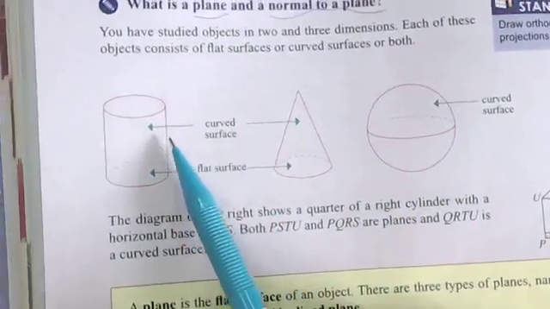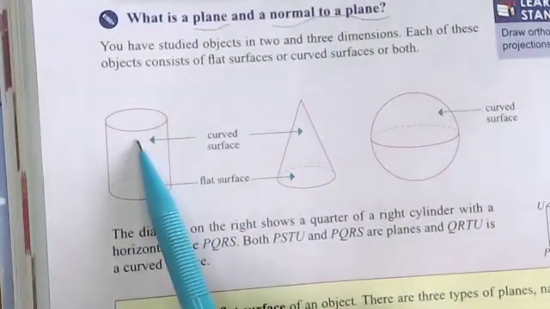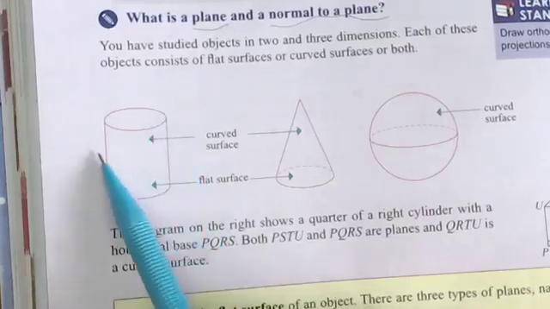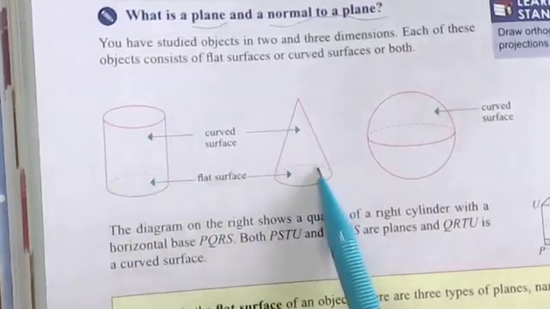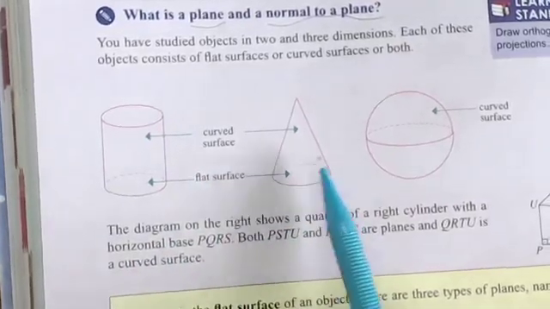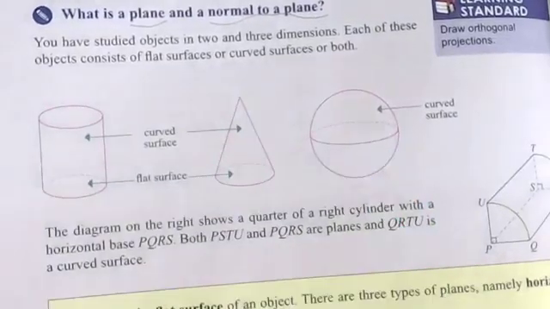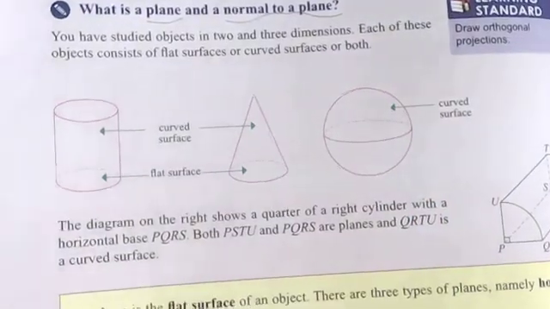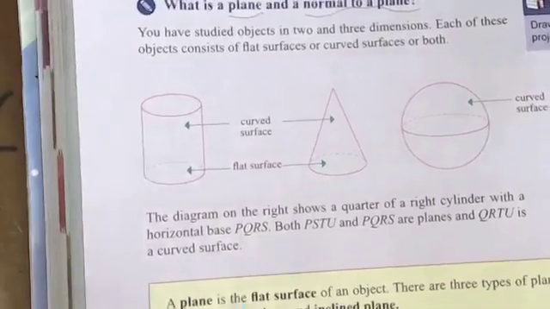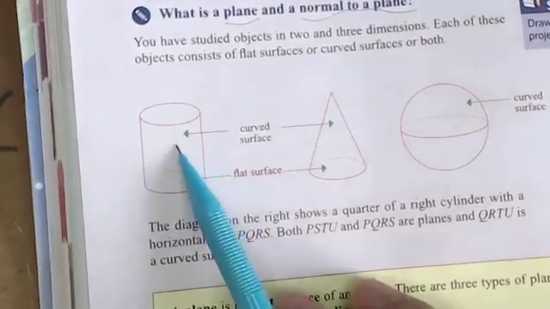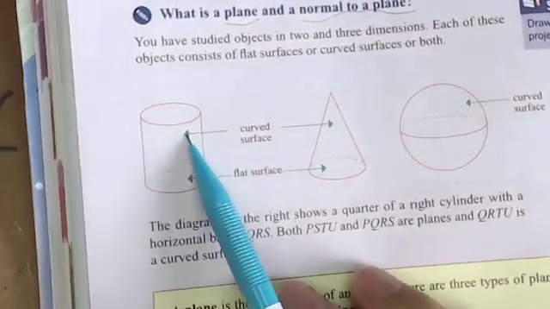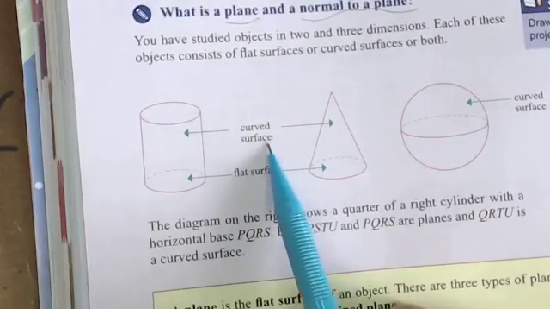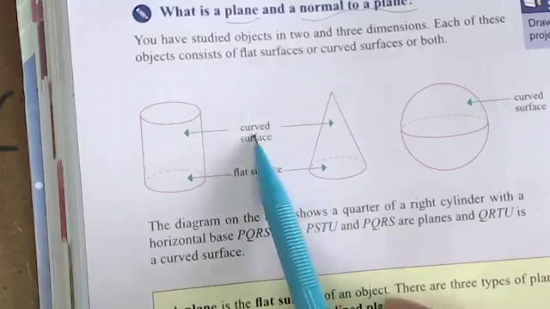Okay, so you see this is a cylinder. This object is what we call a cylinder, and this is a cone. A cone. We got a sphere here. So let's analyze this. This cylinder here, we got a curved surface.